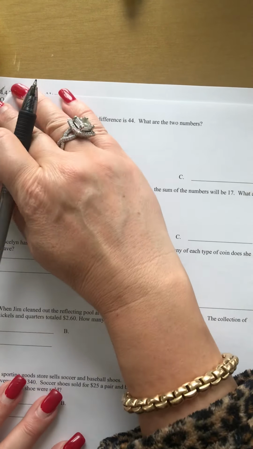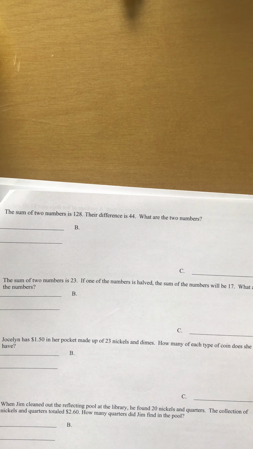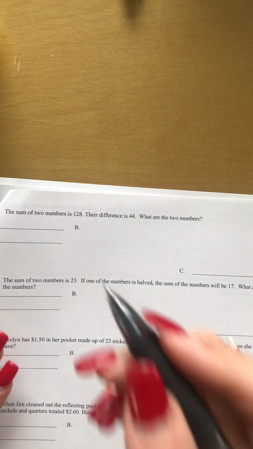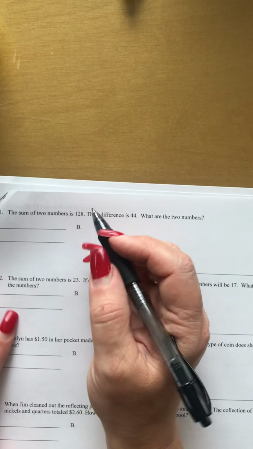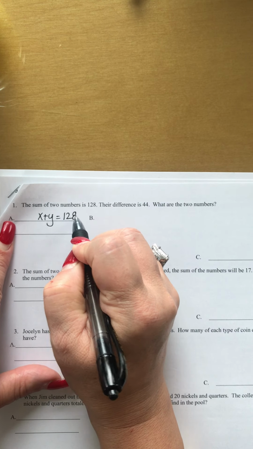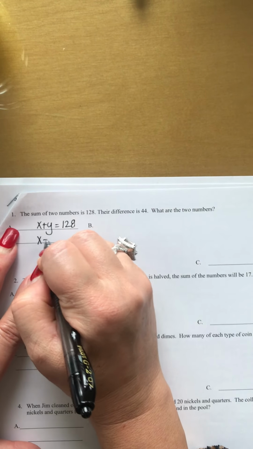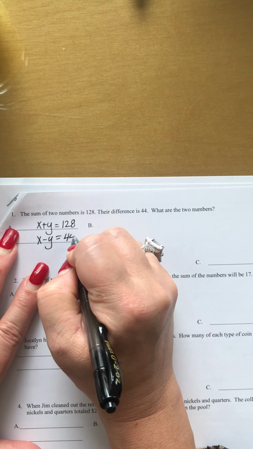Next one. Some of these on the back page are relatively easy. This next example says the sum of two numbers is 128. So that just means adding them up: x plus y equals 128. And it says their difference, which means subtract: x minus y equals 44.